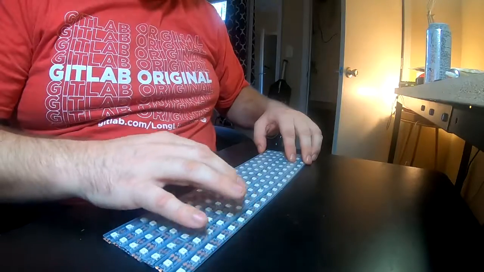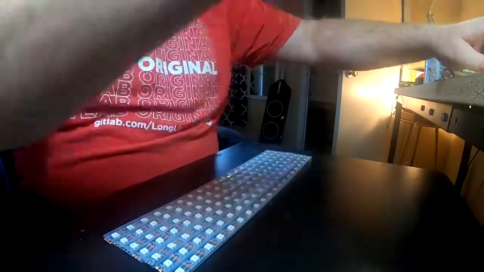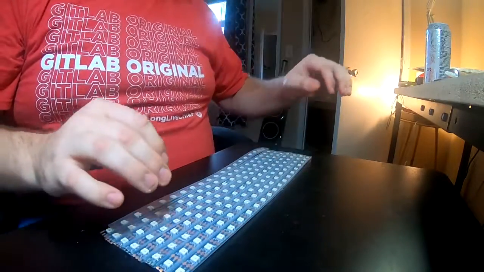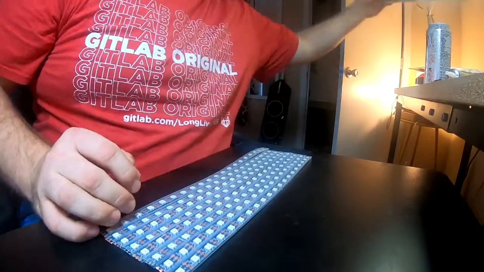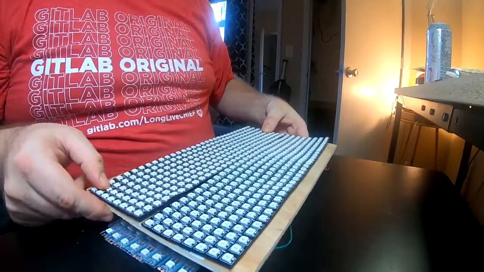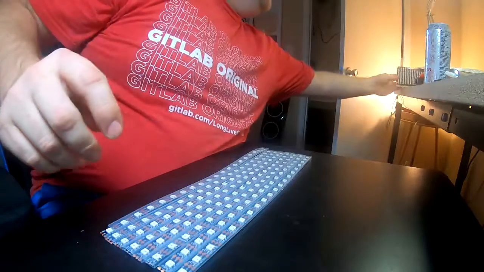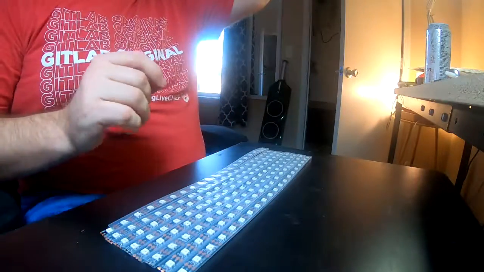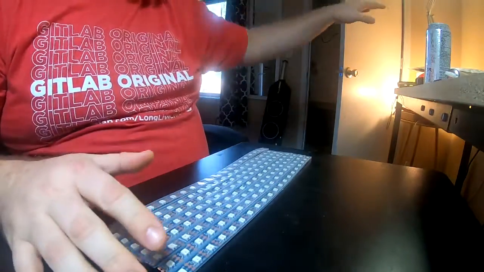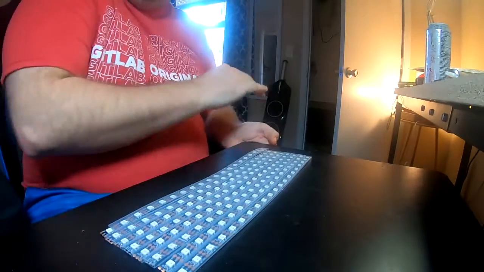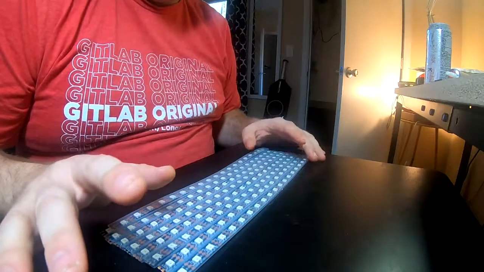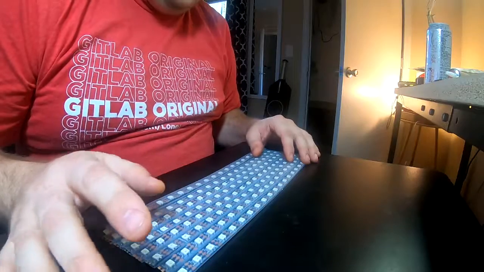size, 1, 2, 3, 4, 5, 6, 7, 8, but far fewer pixels. I could even add a couple rows here, but the fastest speed that I was getting out of even the individual matrix was like that, right? That was with 256 pixels on an 8x32 matrix.